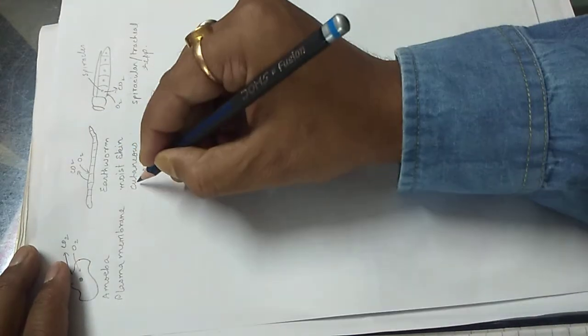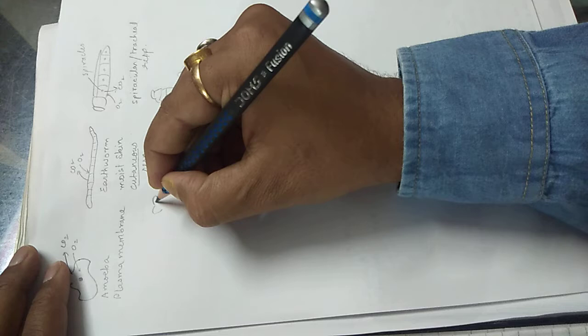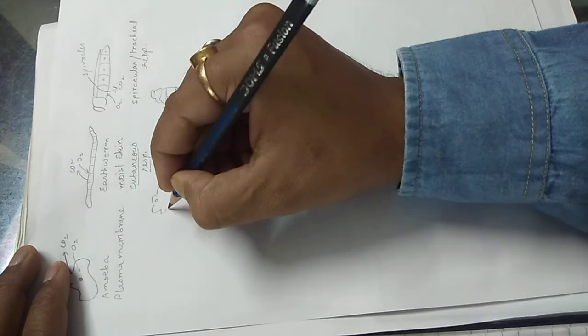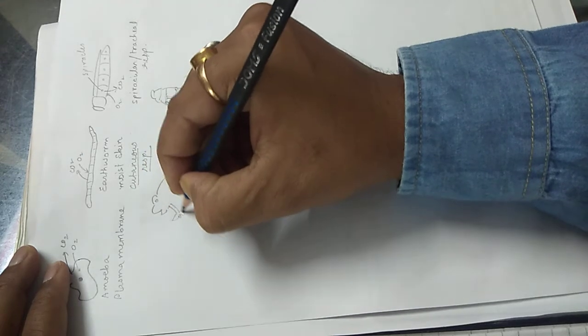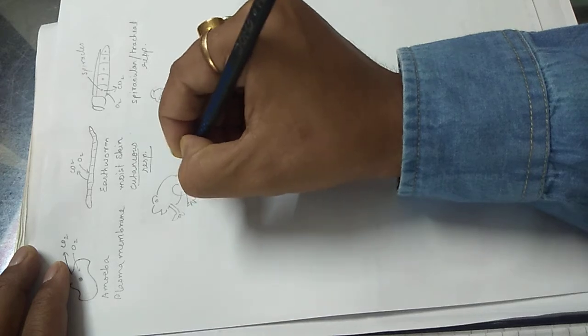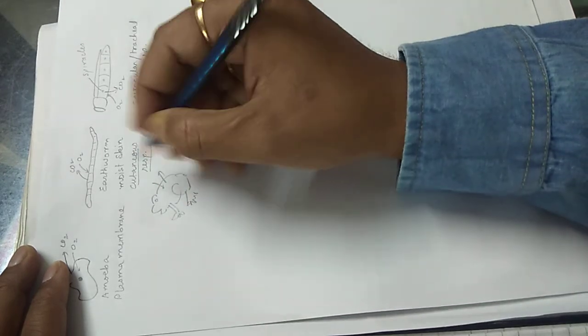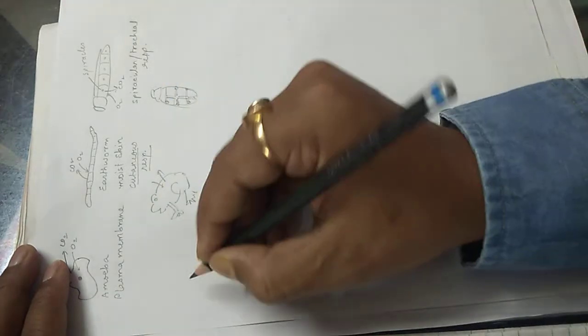Another example of cutaneous respiration, or respiration through the skin, we can find in the case of amphibians as well. In frogs and toads, we know that they have moist skin. So in amphibians also, exchange of gases occurs through the moist skin, cutaneous respiration.